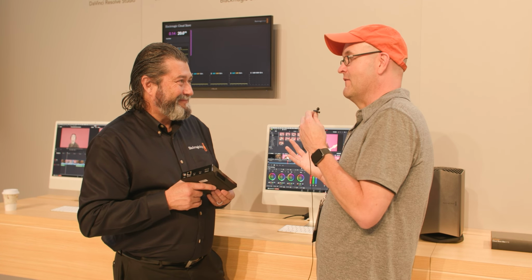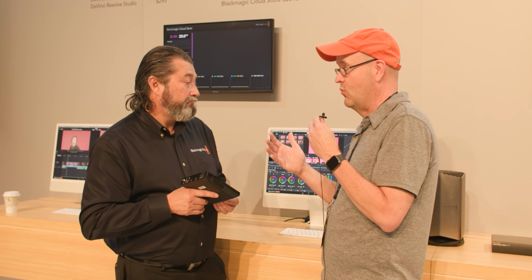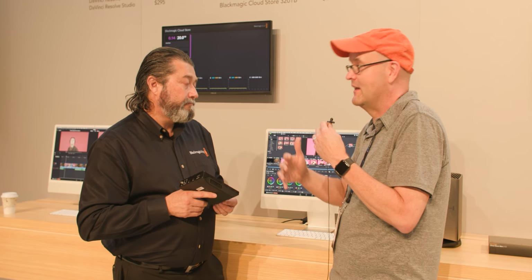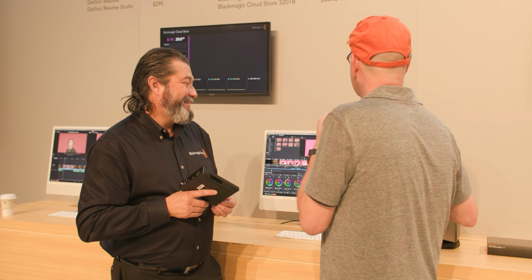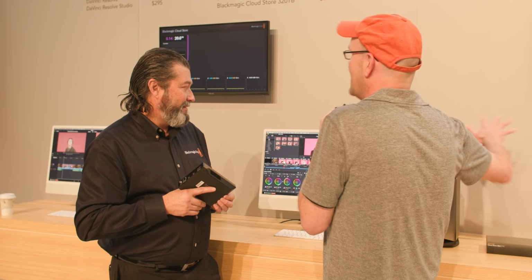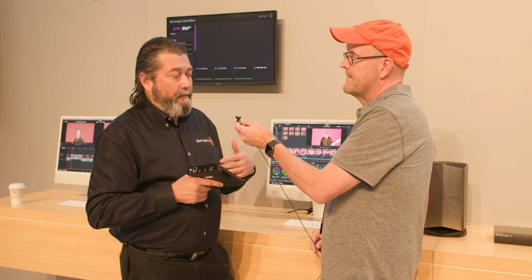It's really cool stuff. I really like how Blackmagic is going all in on cloud-based, remote workflows, and it's kind of a surprise. So what do you see as the next thing? Where does cloud go from here? Well, I think this is the beginning. This is our foray into it.